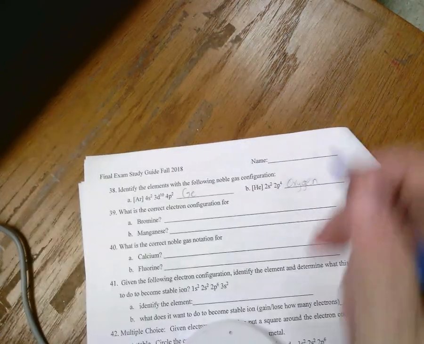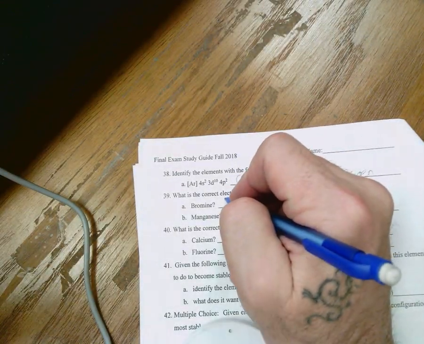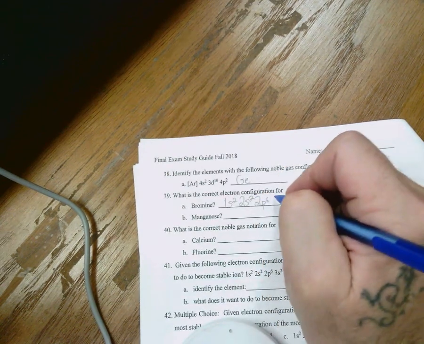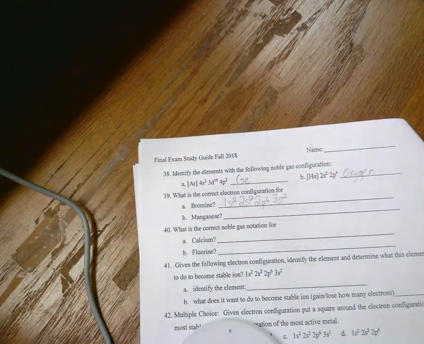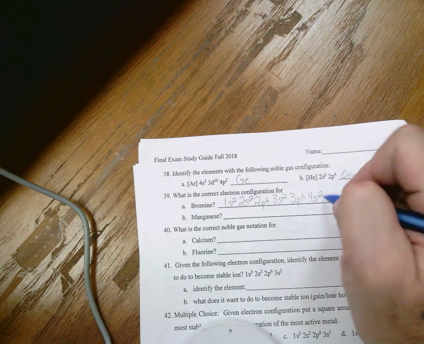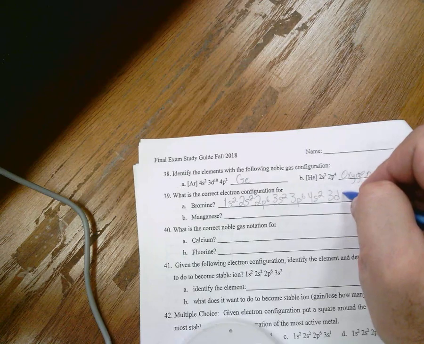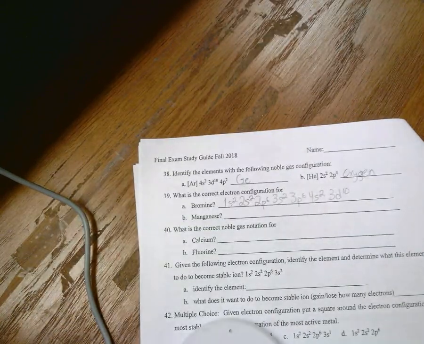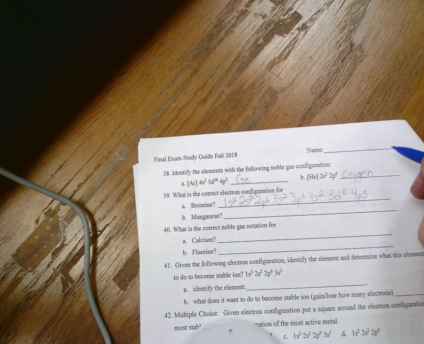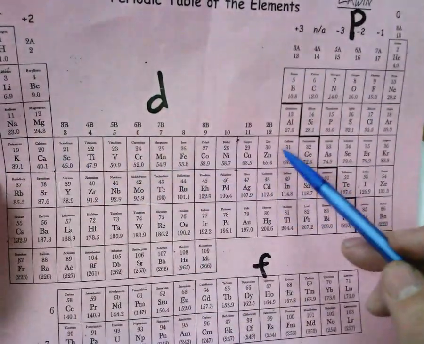What is the correct electron config for bromine? It is 1s2, 2s2, 2p6, 3s2, 3p6, 4s2, 3d10, 4p5. I think that's it. Bromine, right? 4p, 1, 2, 3, 4, 5.